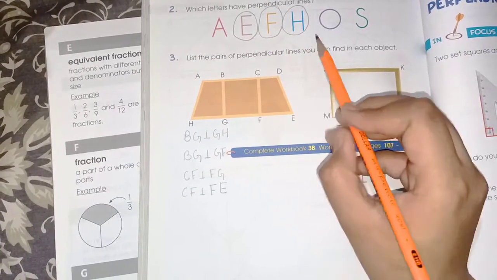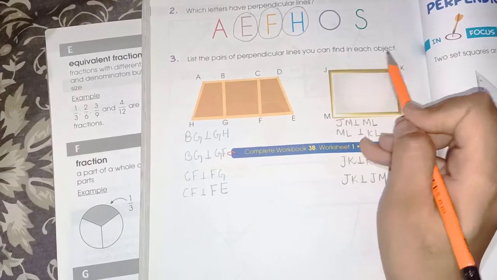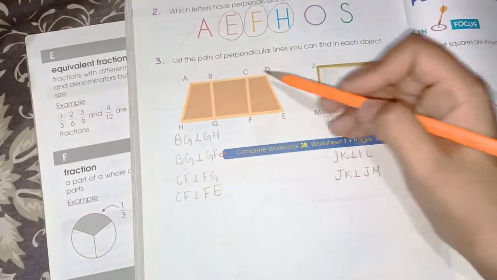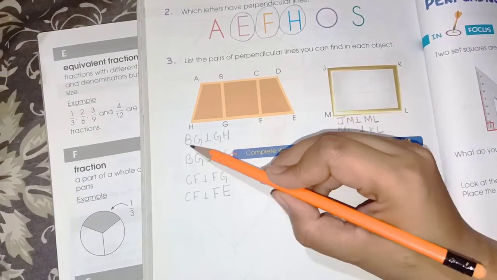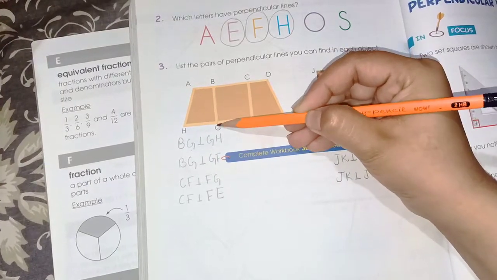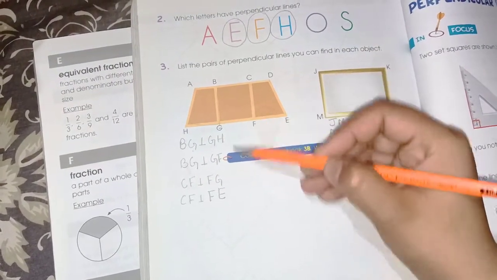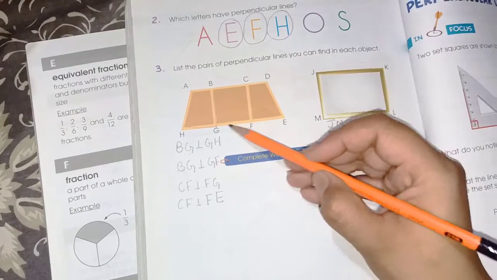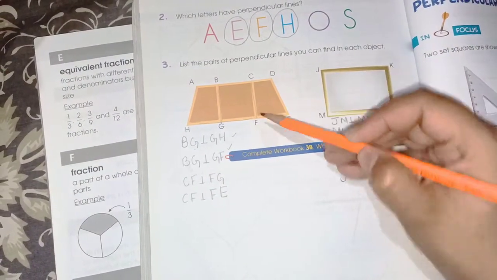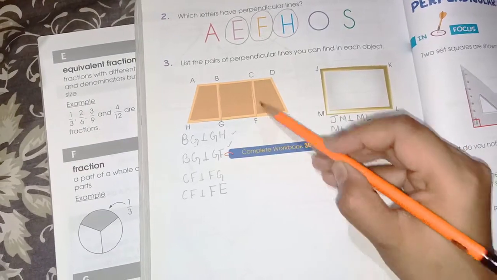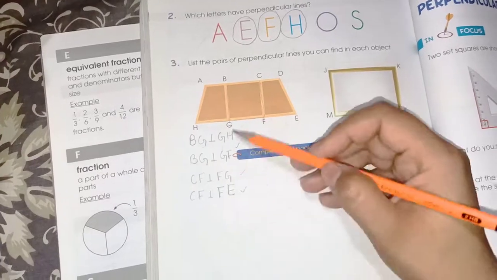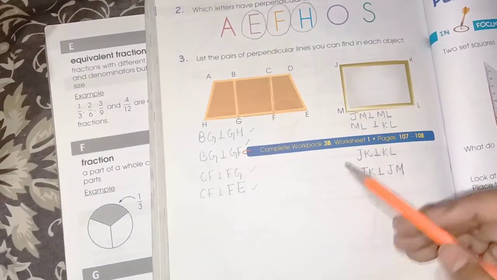List the pairs of perpendicular lines you can find in each object. Here I have listed the lines which I am finding in the object. First, BG is making a perpendicular line with GH. BG is also making one with GF. CF is making a line with FG, and CF is making a line with FE. So these are the four perpendicular lines.